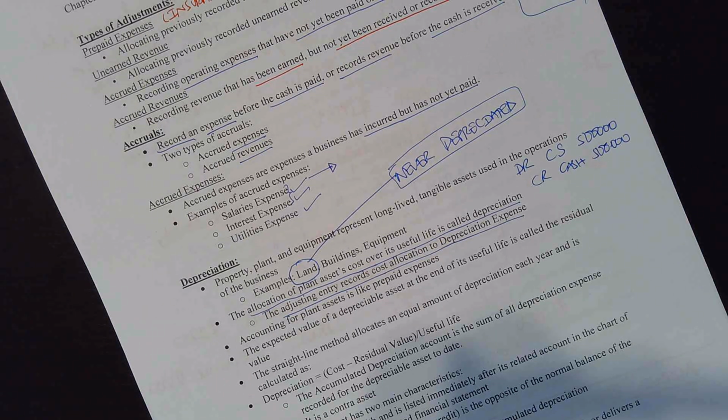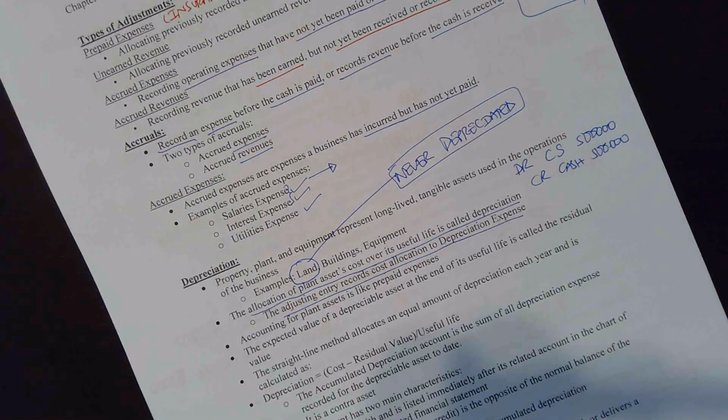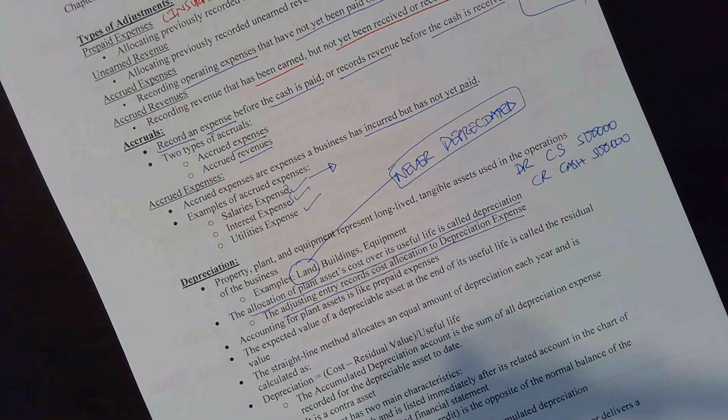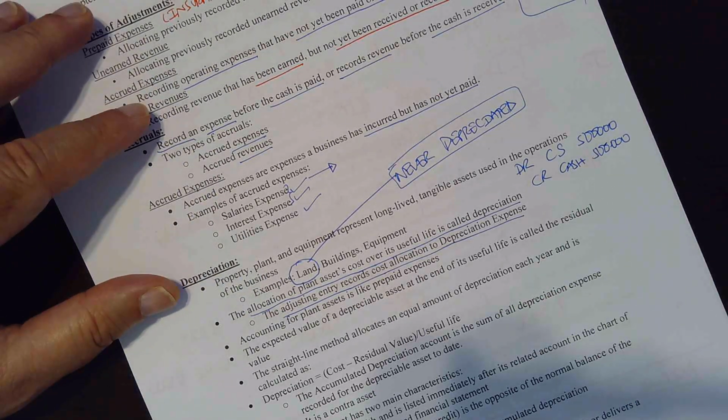For example, if this company, using this computer system and many other things, generates $1 million of revenue in a year, they know that this computer system also helped generate that revenue. So we have to take that depreciation expense in order to find out exactly what the profit of the company was, by deducting that expense from the revenue.